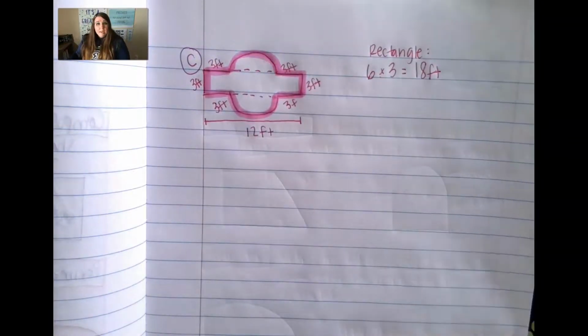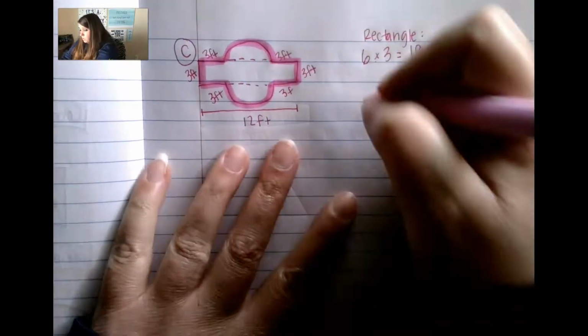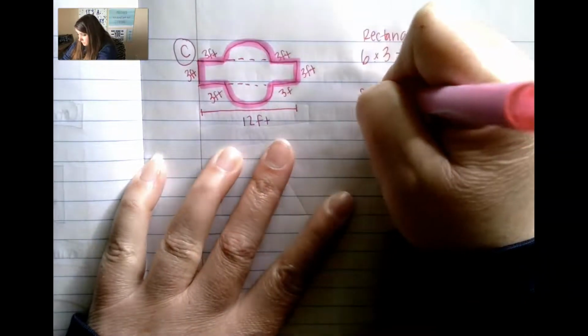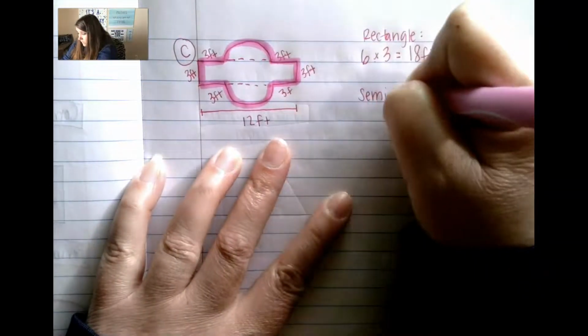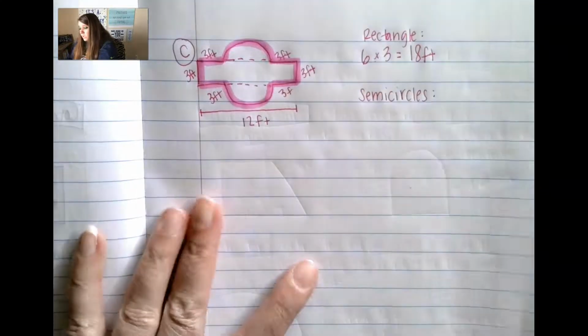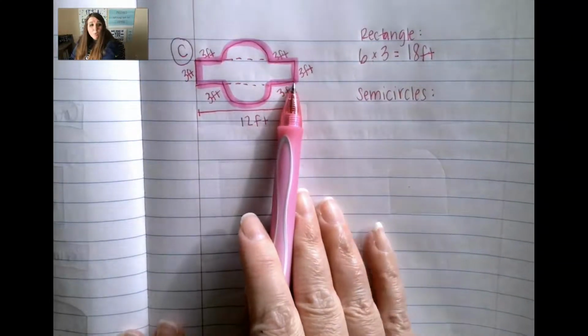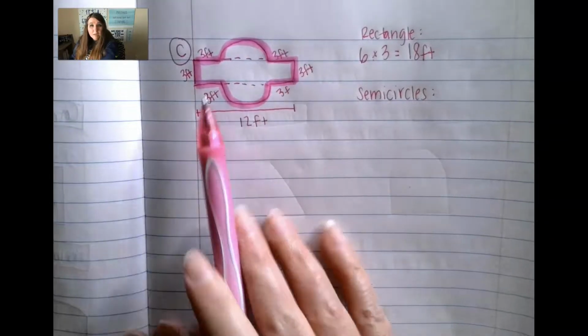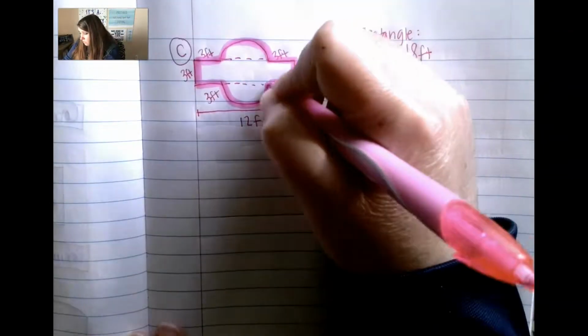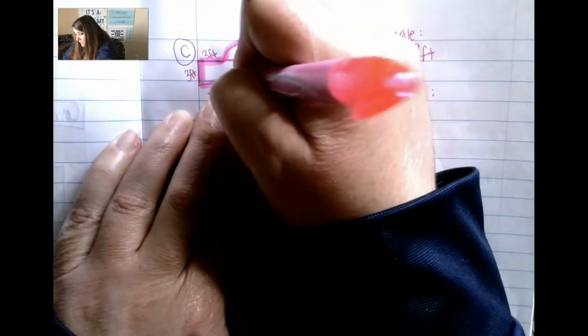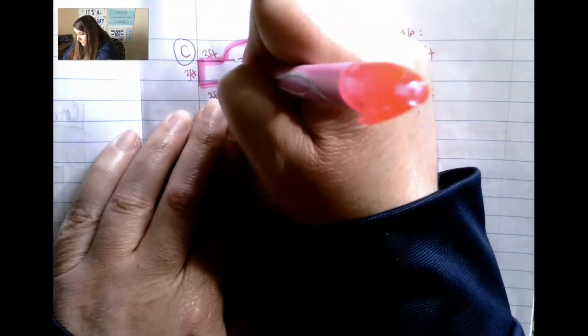Okay, now we need to worry about the 2 semicircles. So for the semicircles, we know this whole thing from here to here was 12 feet. But then it took out 3 feet here and 3 feet here, which means that what's left over is going to be 6 feet.